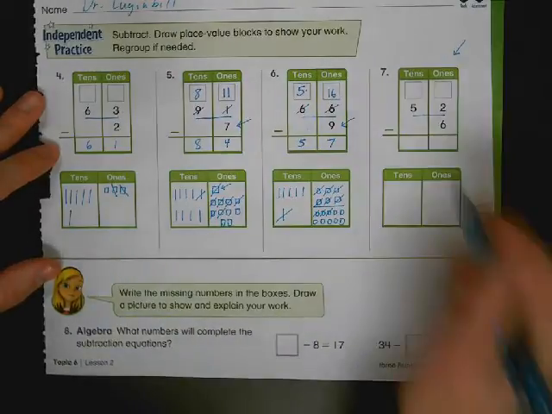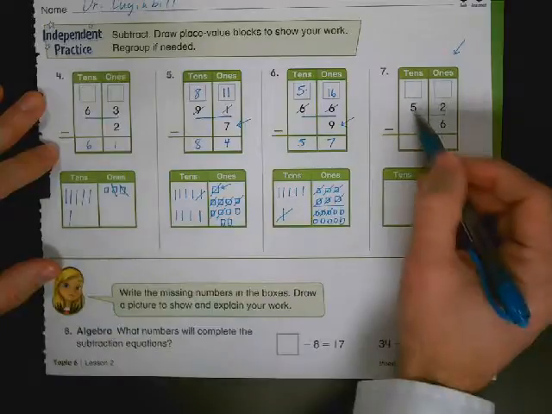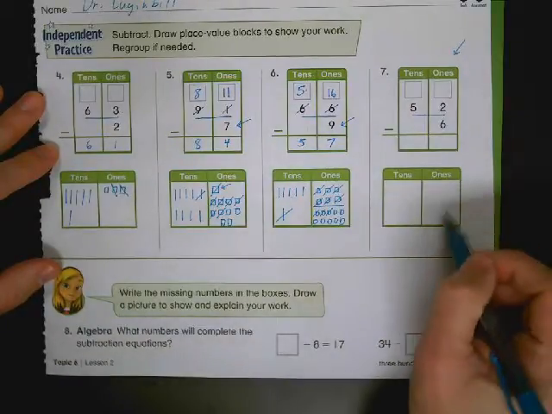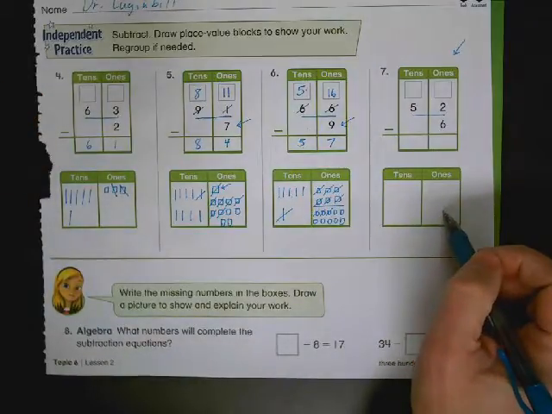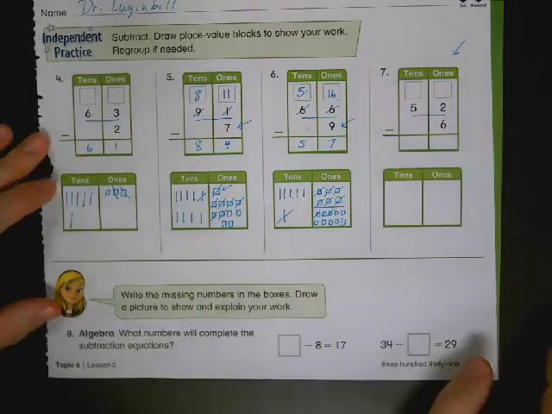So, over here, draw your 52. Regroup. Cross out your 5. Make it 4. Put 10 ones, draw 10 more 1s over here. Subtract it down. You have to do 7 on your own.